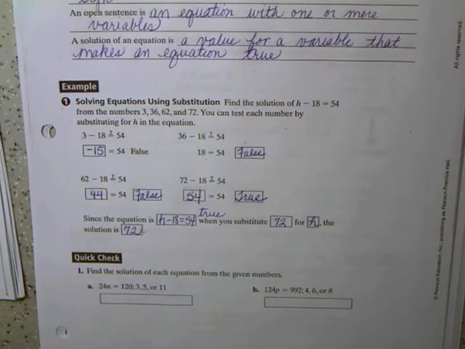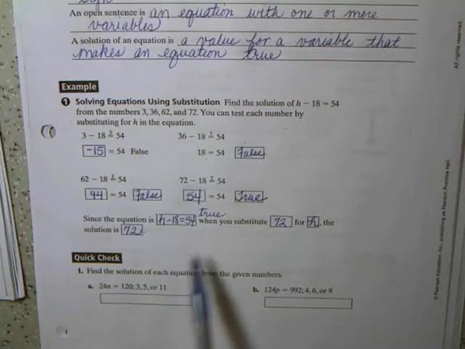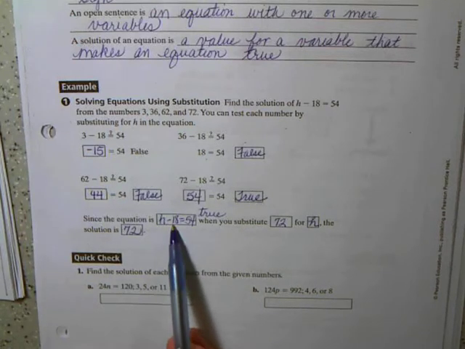Okay, I could have probably filled that in a little bit better, but the idea is this is the one that worked.